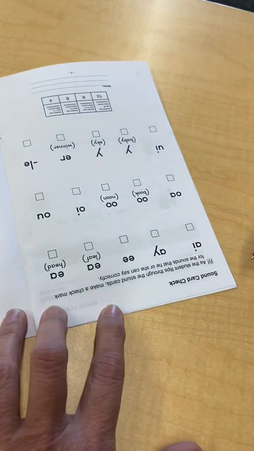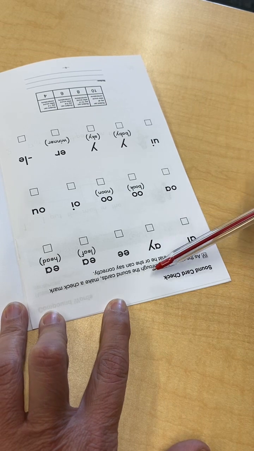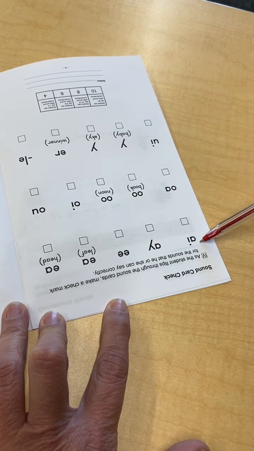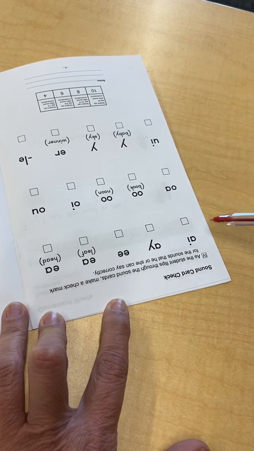This is the sound card check. This is really important. As students flip through the sound cards, sometimes they have cards, but we actually don't do the cards, we do it right on here. So we're looking for the sounds correctly. So we'll go ahead and, do you know these sounds on this one? I will mark the boxes.